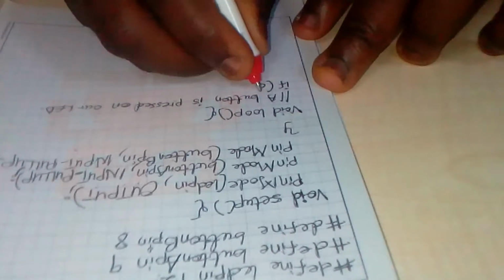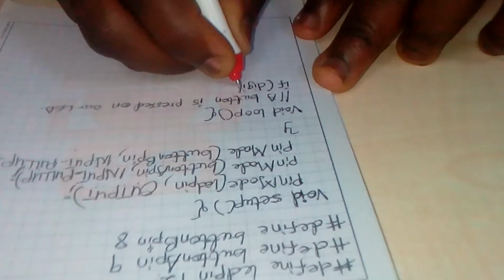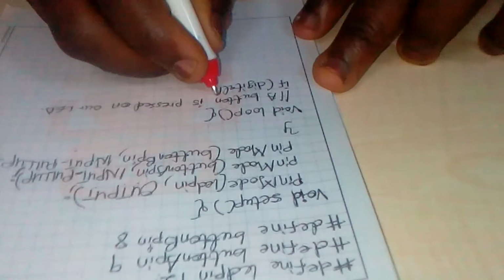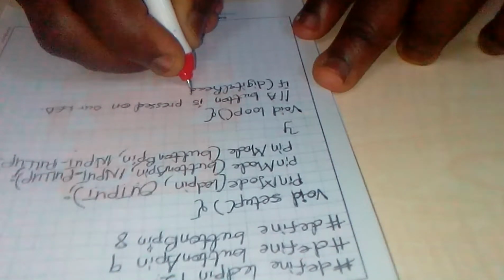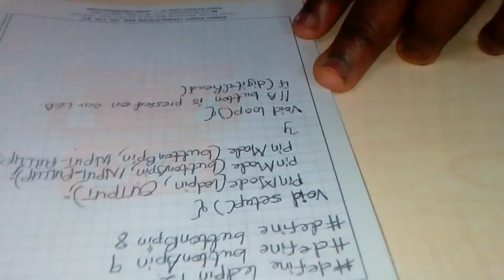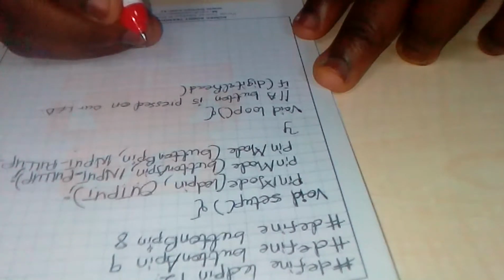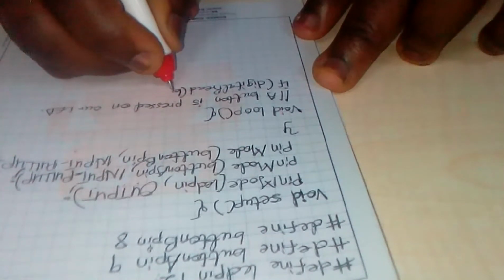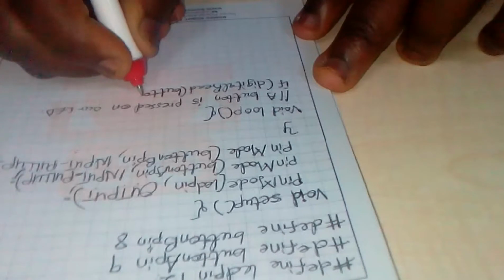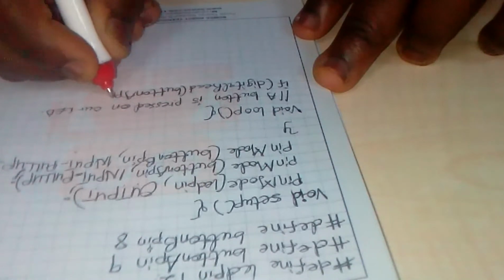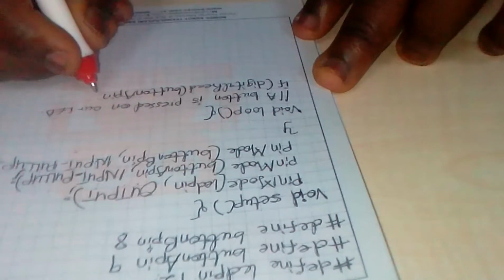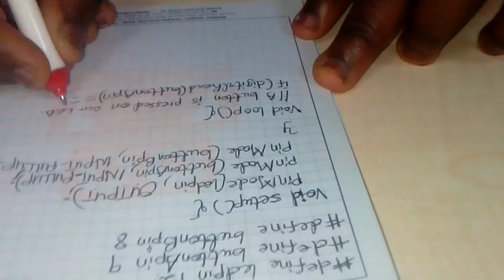Now we say if digital read button A pin is equal to low.